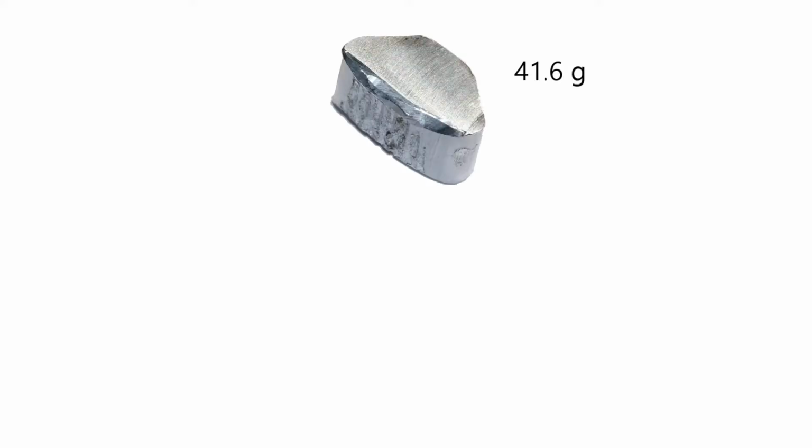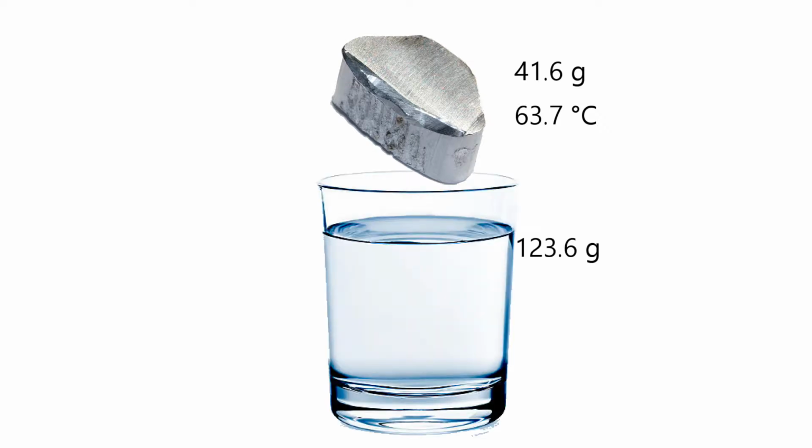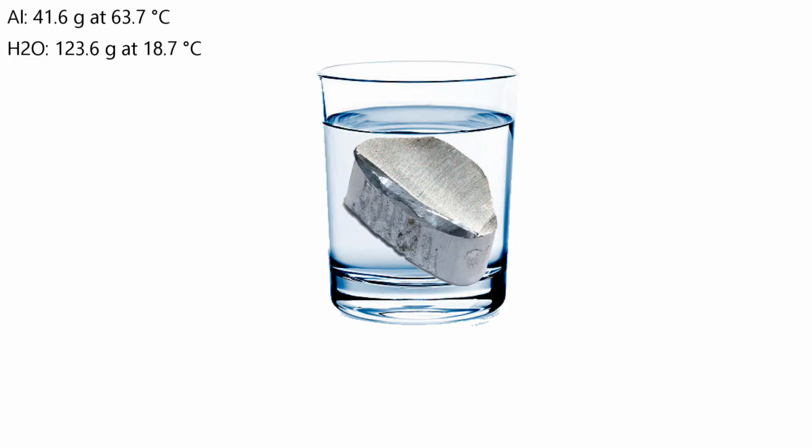A sample of aluminum is 41.6 grams and initially at 63.7 degrees Celsius. The aluminum is placed in 123.6 grams of water initially at 18.7 degrees Celsius. What is the final temperature of both substances at thermal equilibrium? The specific heat capacity for aluminum is 0.903 and the specific heat capacity for water is 4.18.